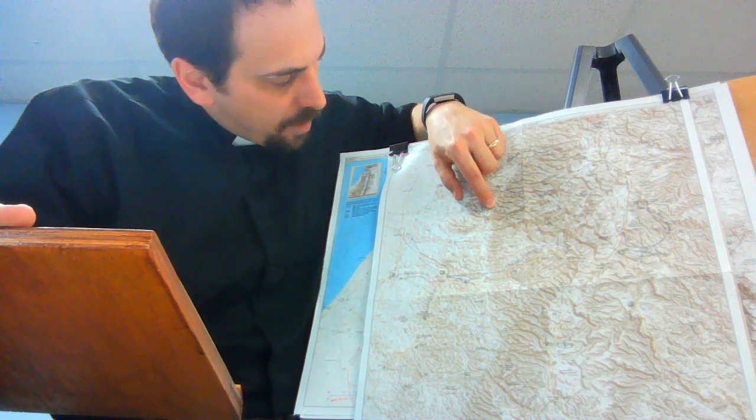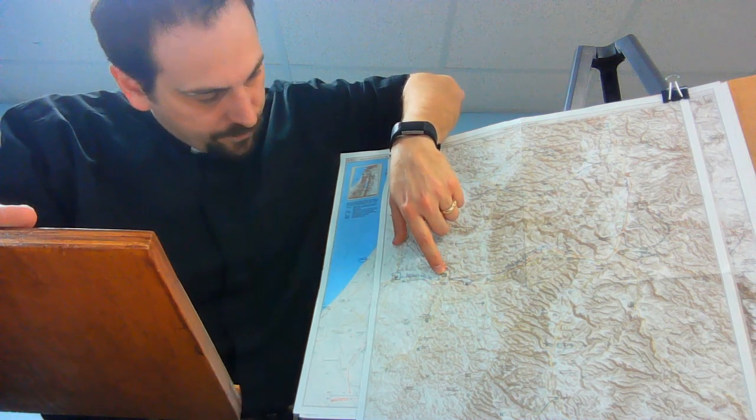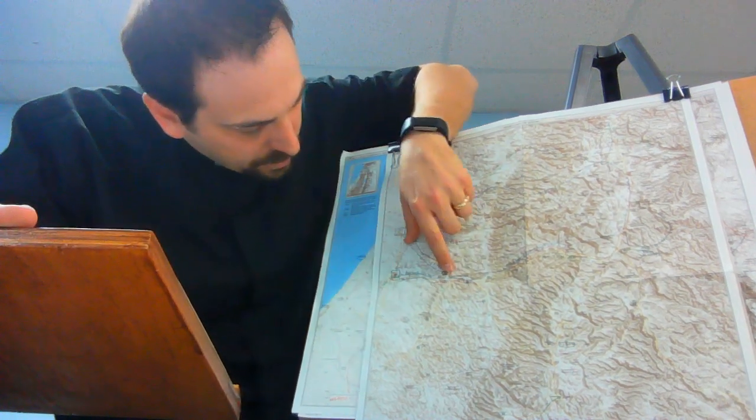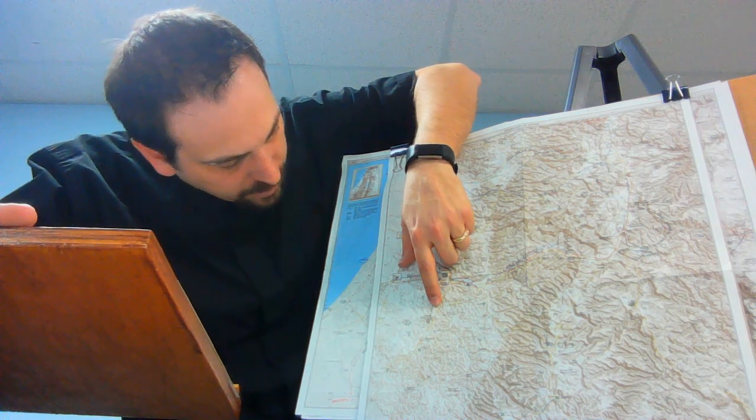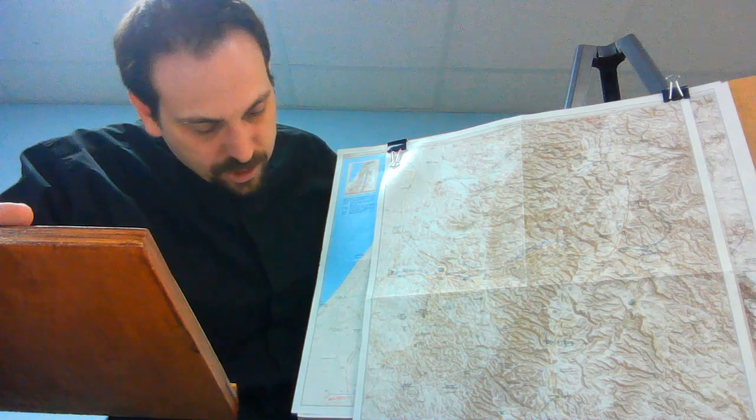And then you're going to go south from there past Eshtaol, all the way down past Azekah. And you're going to keep going south there past Makkedah. And then near Lachish, and then off the map.